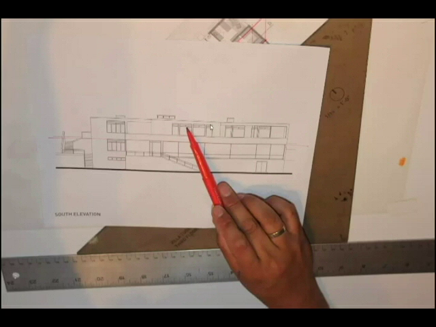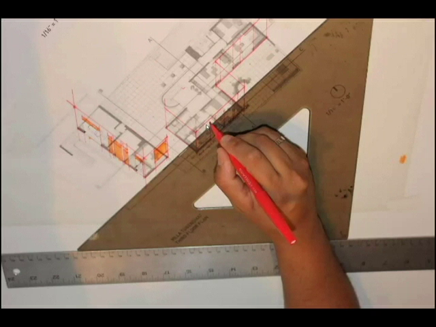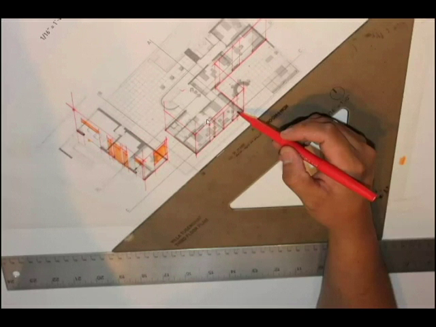I have a point right here. That's the top of the window. I'm going to show some of these different details with the mullions. You can easily scale those off. But now I'm going to take my line across, and I'm going to show that these are the outline of the windows.